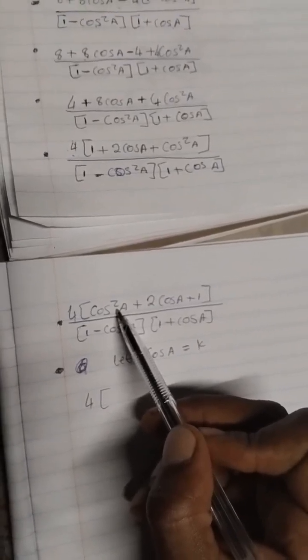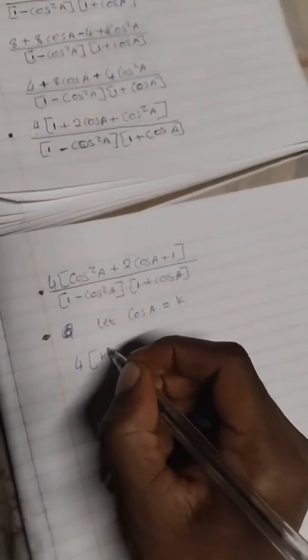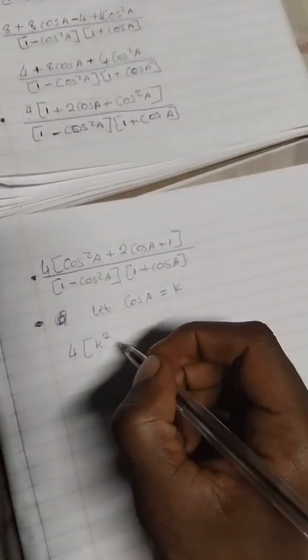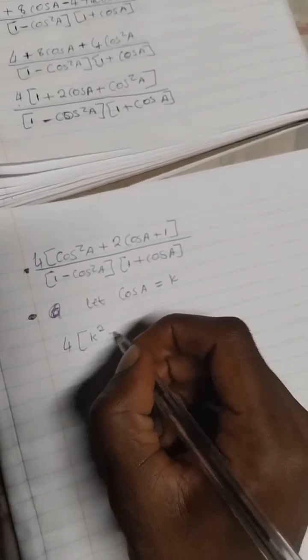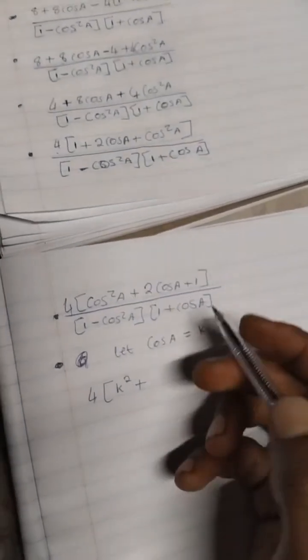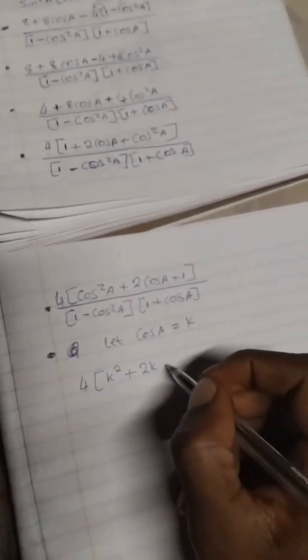This is going to be K squared, plus obviously 2K, plus 1.